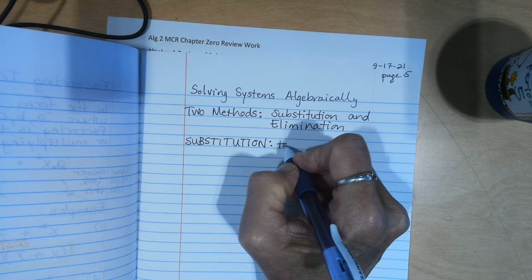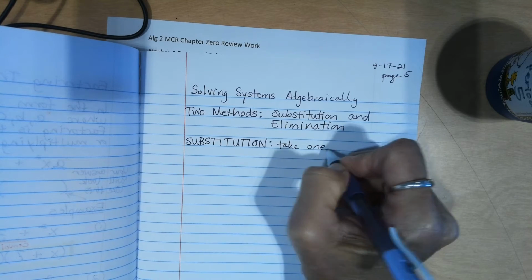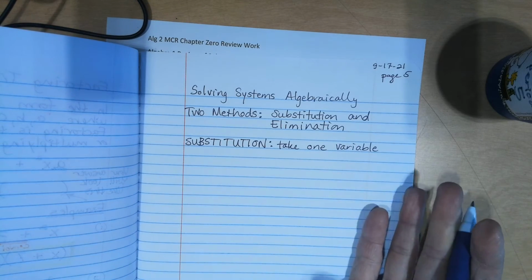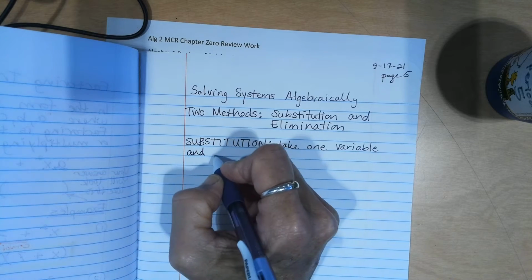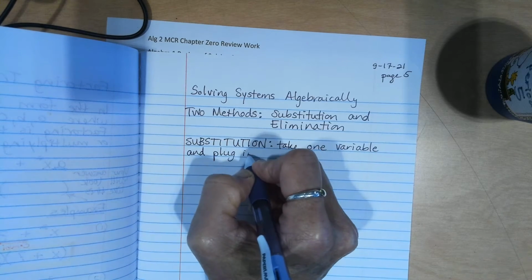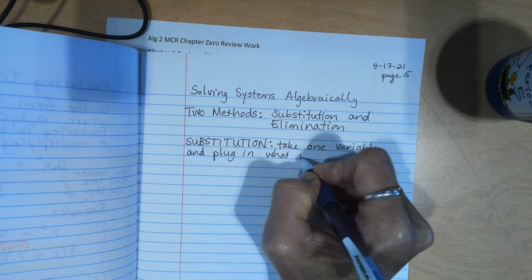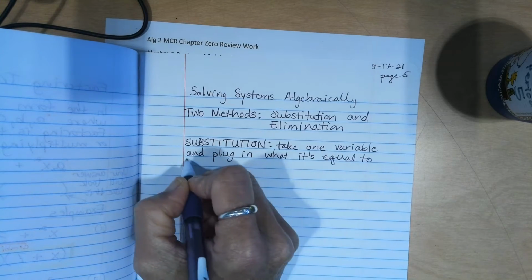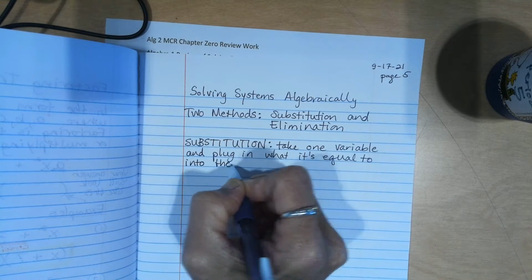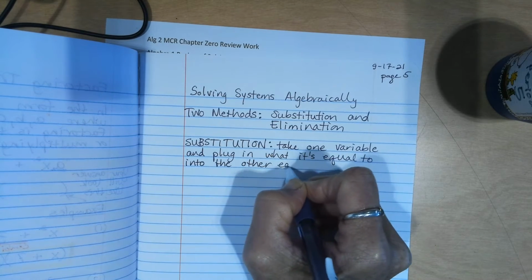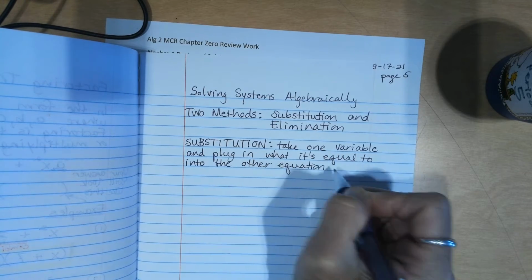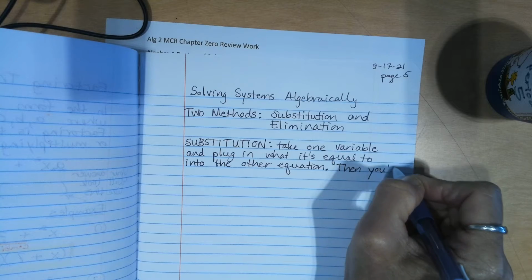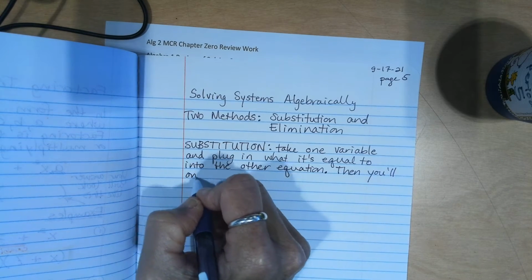What you do is you take one variable. You've got both x and y, so you take one of them and you plug in what it's equal to into the other equation. When you do that, you'll only have one variable.